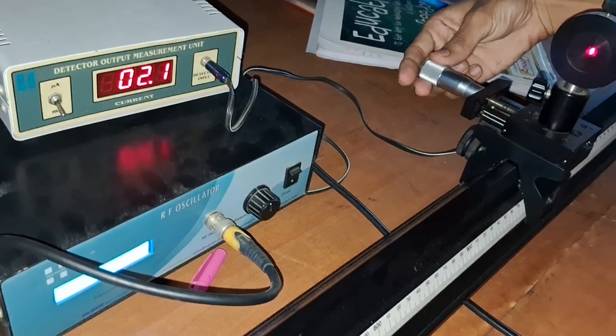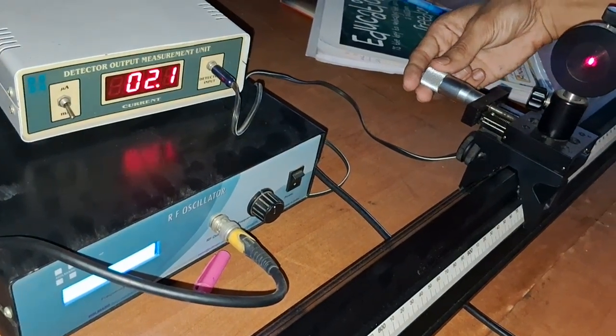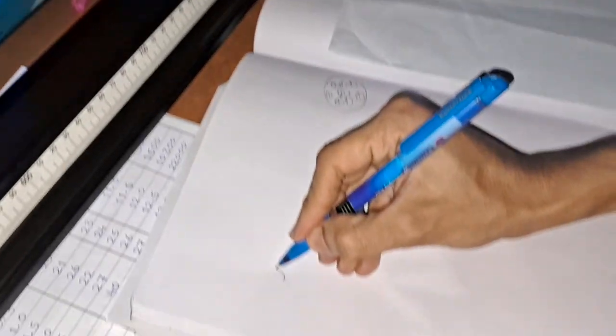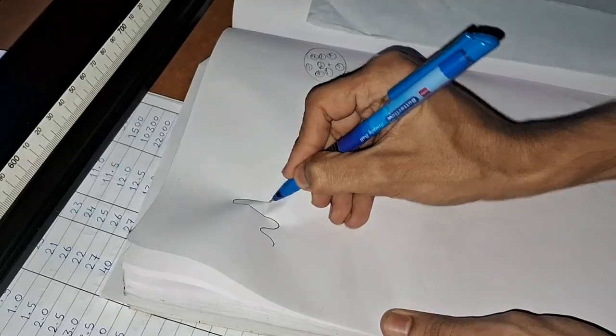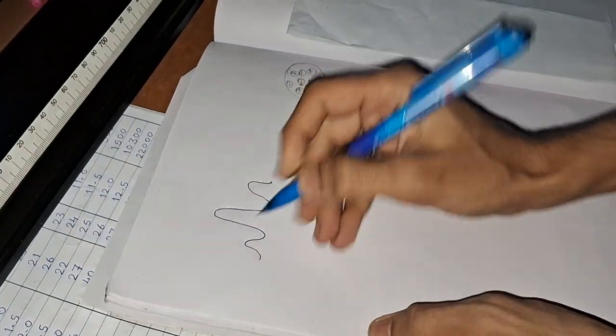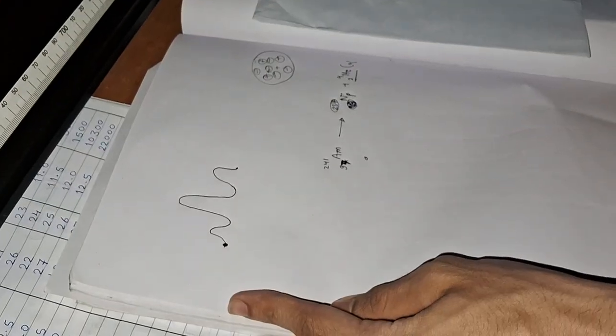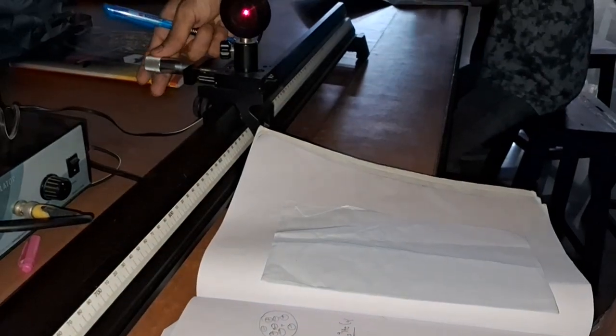Now again it starts increasing. Let me make you understand with this graph, where we will have three peaks in this way. Right now, at the start, I am showing you a starting spectrum like this.